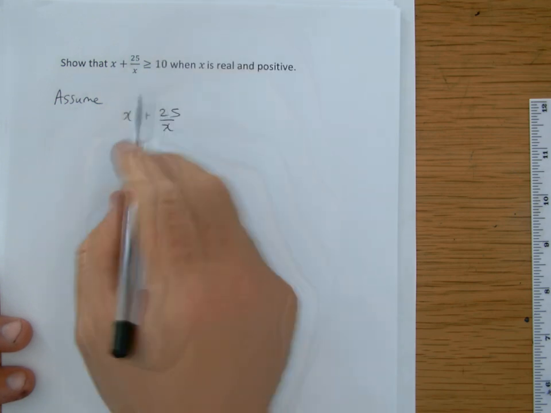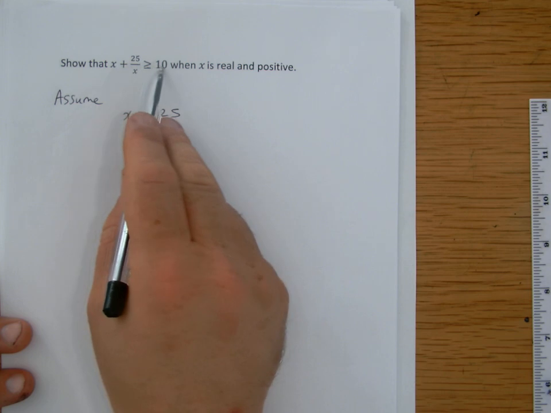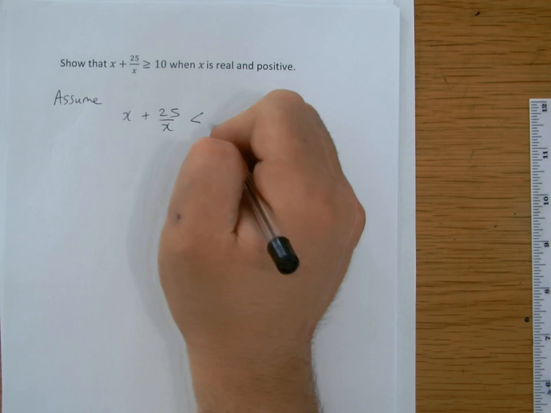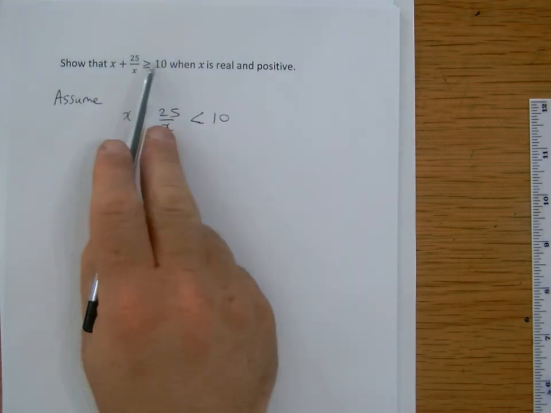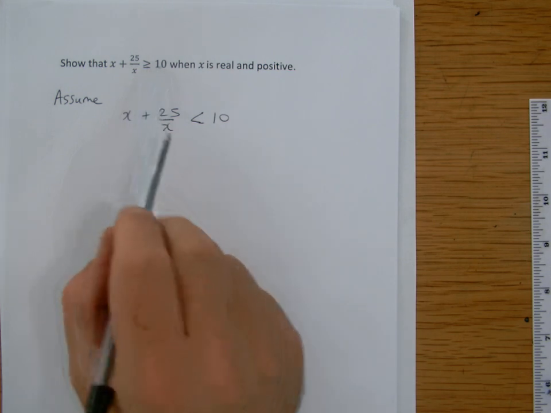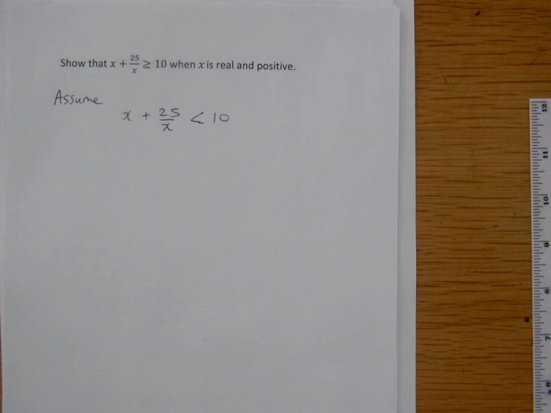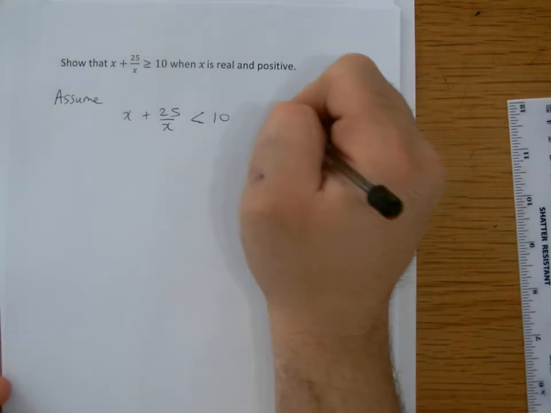Now, of course, the opposite, if you think about it, this statement here says greater than or equal to 10. What's opposite to that is that it's going to be less than, yeah? Less than 10. Okay, so it's neither greater or equal to 10. We're assuming the opposite is true, that it's actually less than 10. Okay, so we're going to assume this is true.